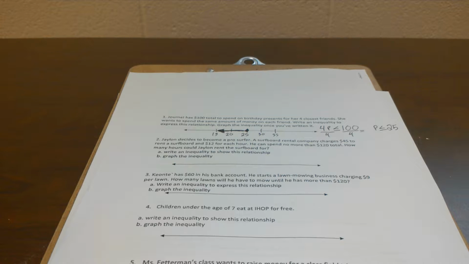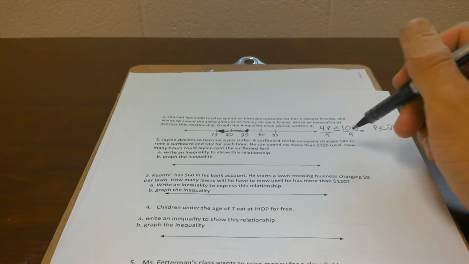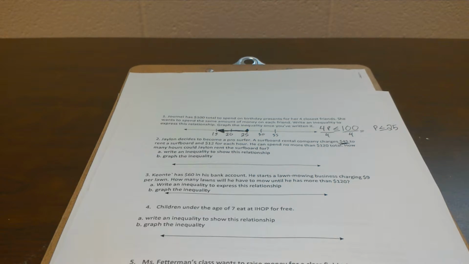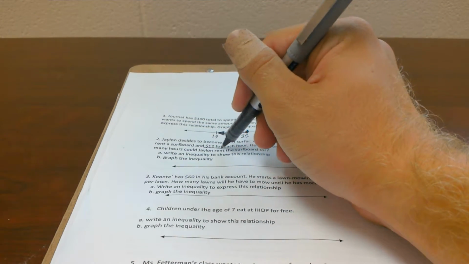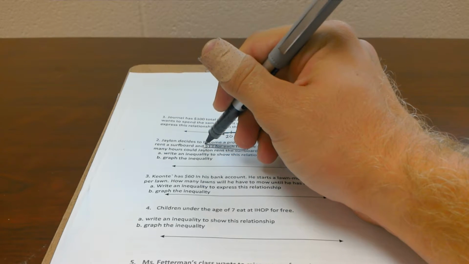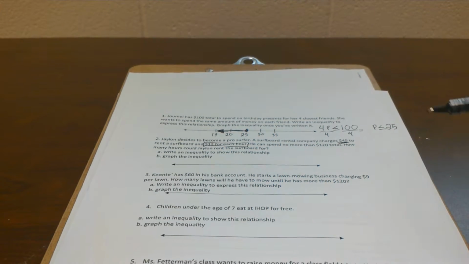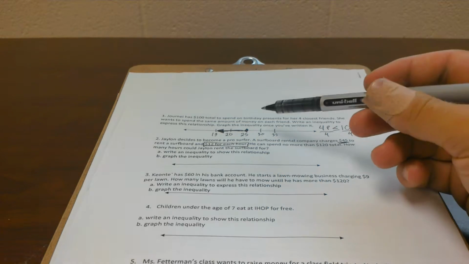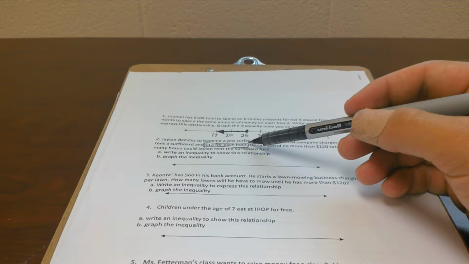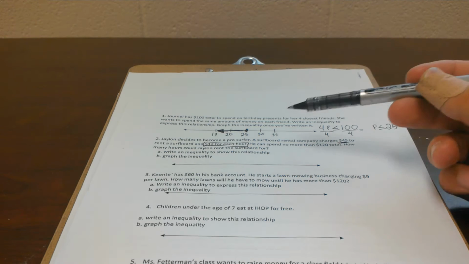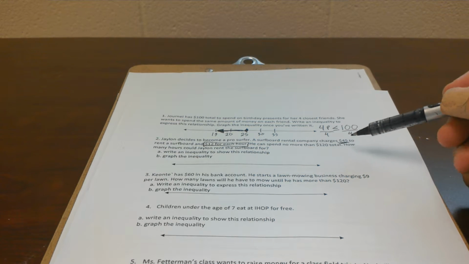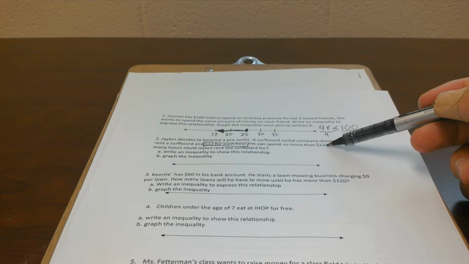Okay, so if he wants to rent a surfboard, he has to pay $45, and then he also has to pay $12 for each hour. So I'm going to have my flat rate of $45, and then the hourly charge of $12, and he can spend no more than $120. So this is going to be less than or equal to 120.